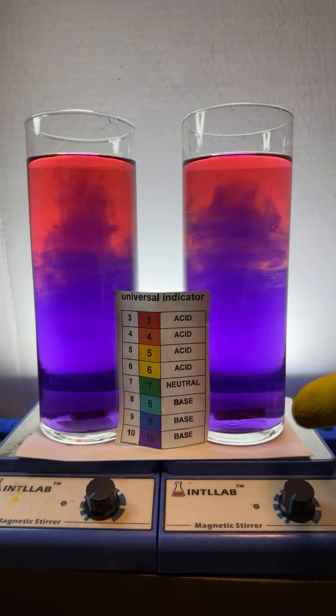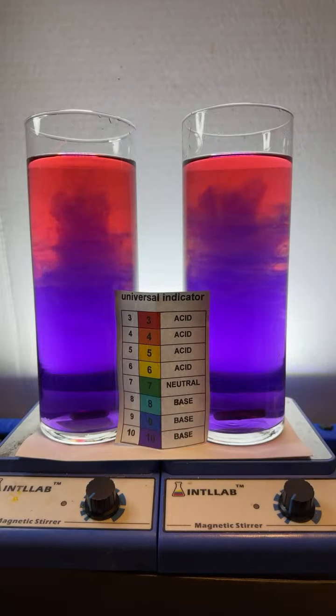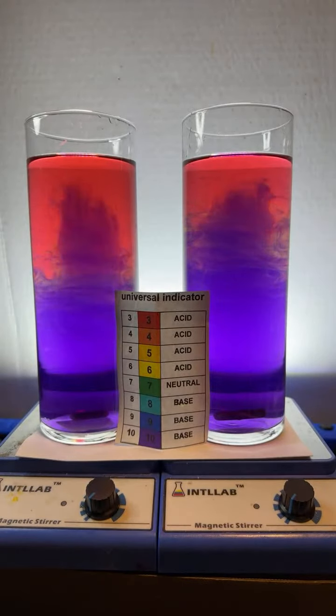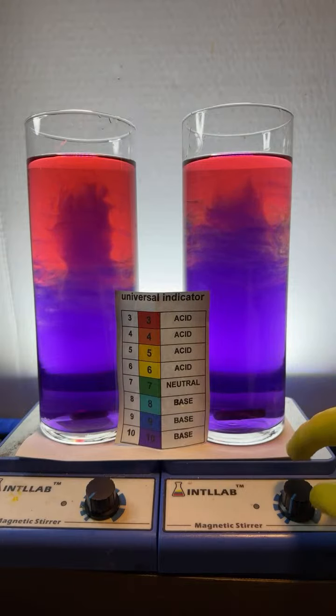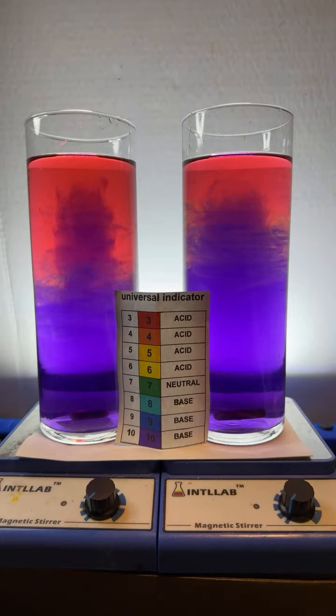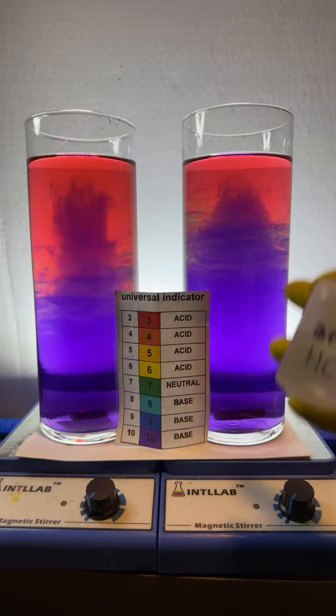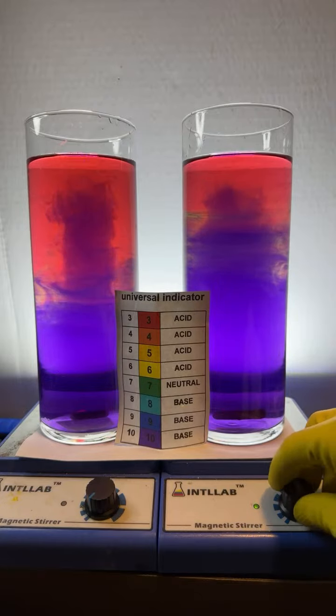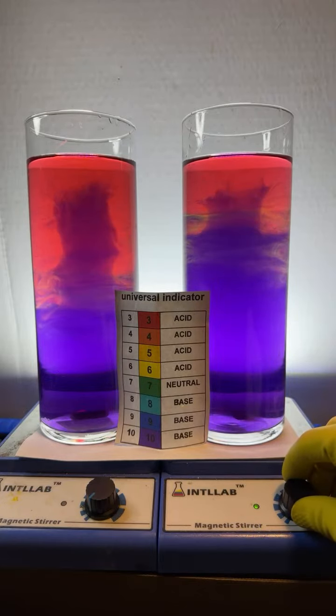How do you make this pH show? All you need to do is get some universal indicator. You usually buy this from science supply houses. You're going to get yourself a flask, a magnetic stir bar, and a stir plate. And then you're just going to add either hydrochloric acid or sodium hydroxide. Try to put acid in the middle while it's spinning, all right? We'll try it. Here we go.